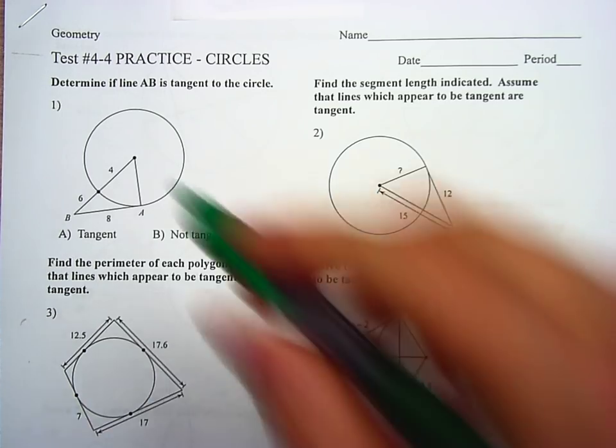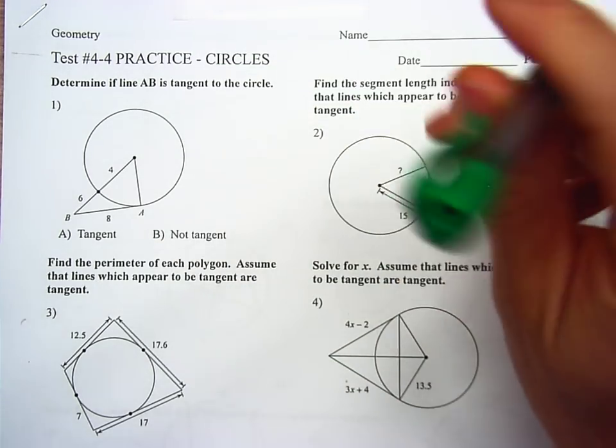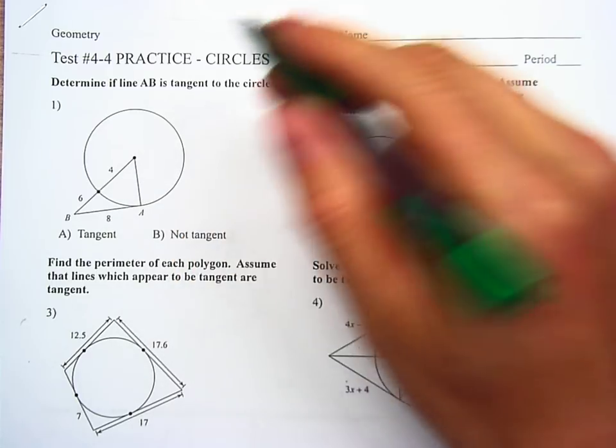Today we're going to discuss practice test 4-4. Question 1. Determine if AB is tangent to the circle. This is a Pythagorean theorem question.